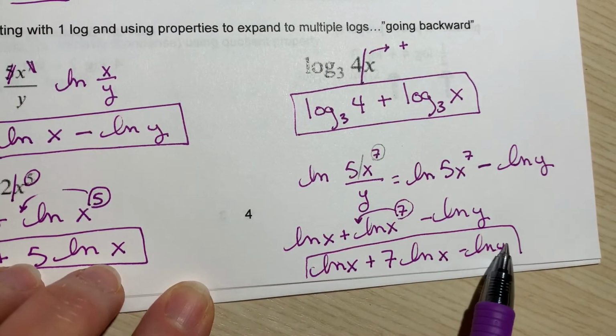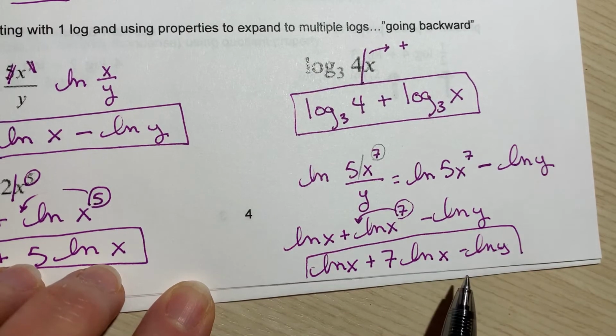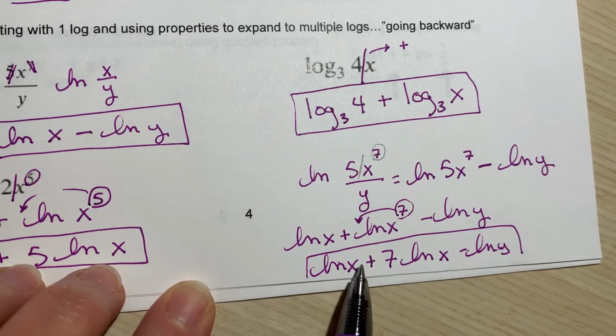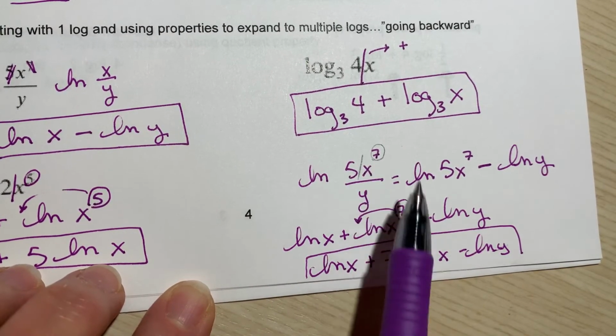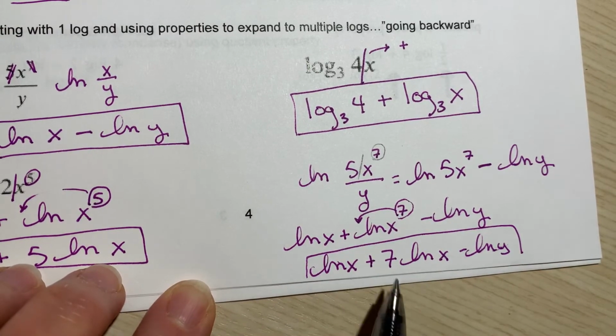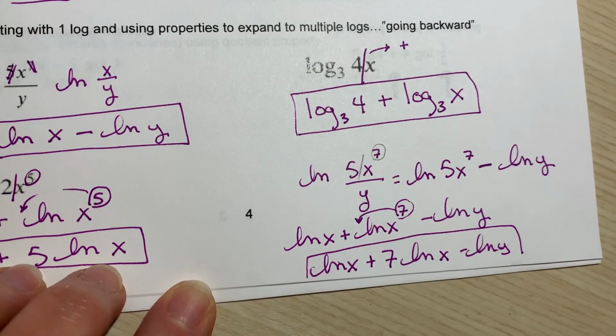So this is where my division expanded out to be subtraction. The addition was my multiplication expanded out, and the power is right there, which became a constant multiplied by the log.